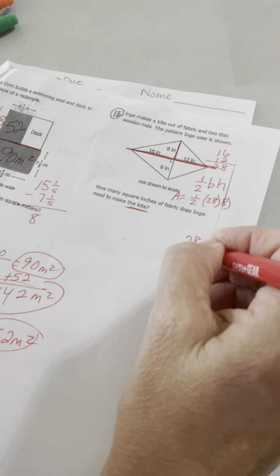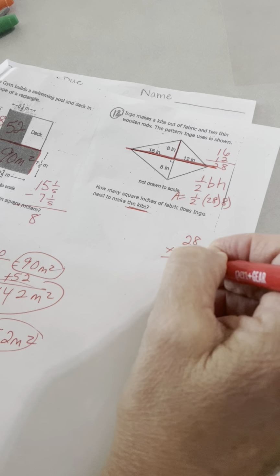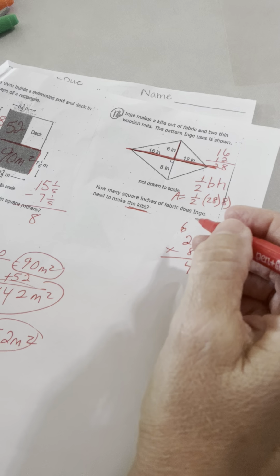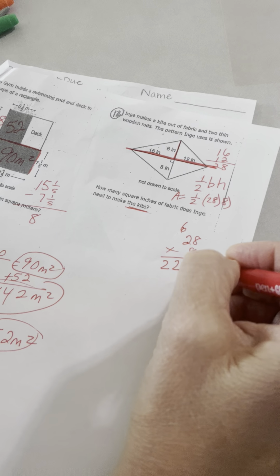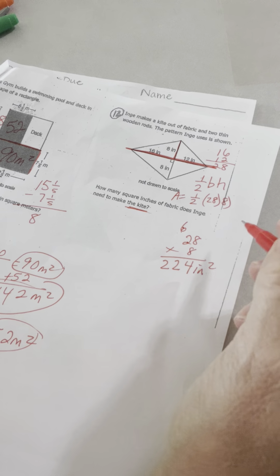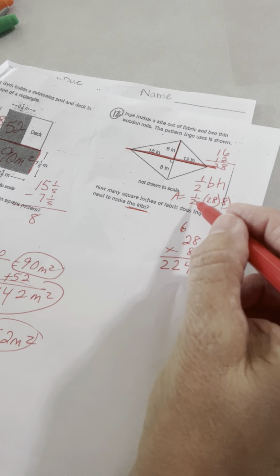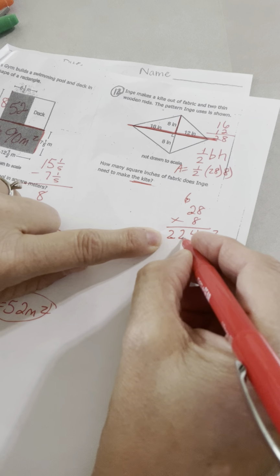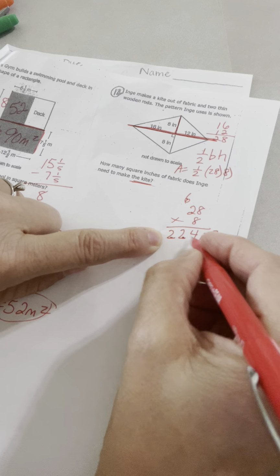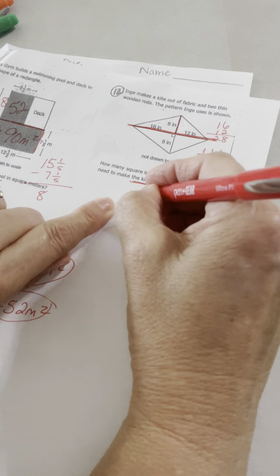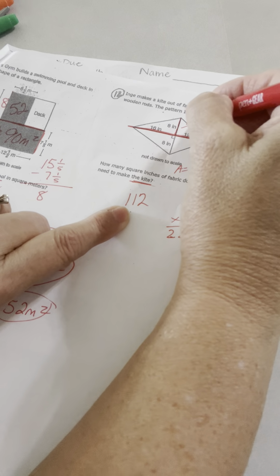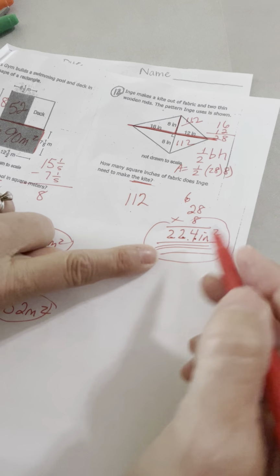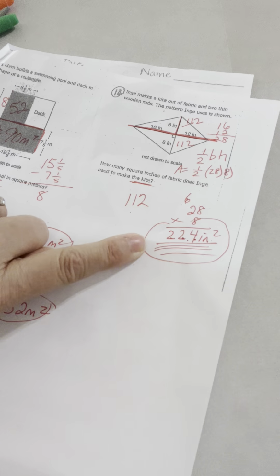So 28 times 8, 8 times 8 is 64. 8 times 2 is 16 plus 6, 22. So that's the base times the height. Now we have to half it. So half of 200 is 100, half of 20 is 10, and half of 4 is 2. So 112 is the area of one triangle. So we have to double that. So we end up with 224 square inches for the area of the whole kite.